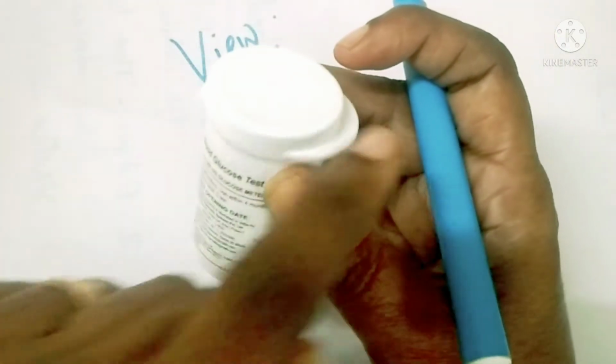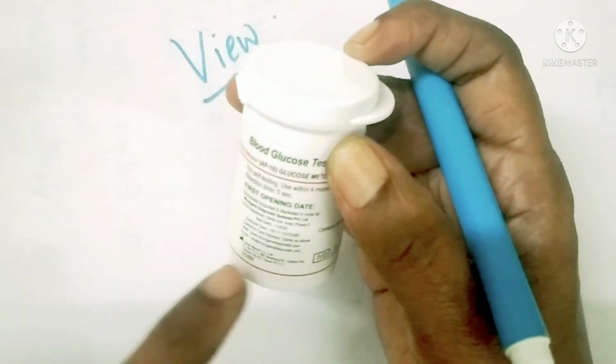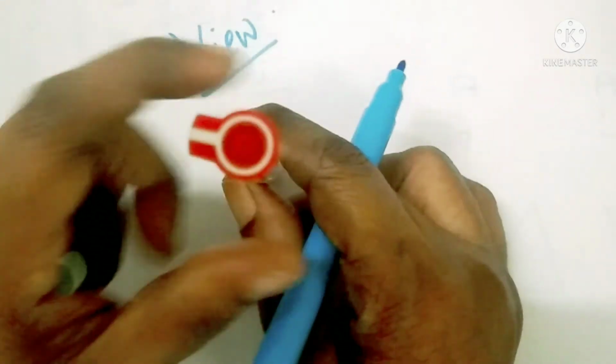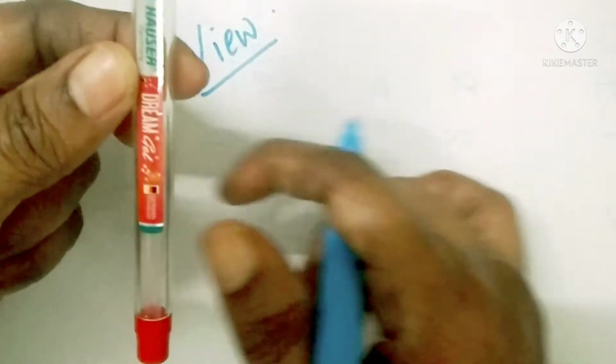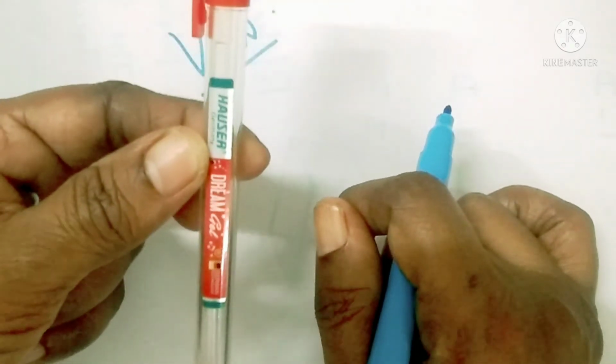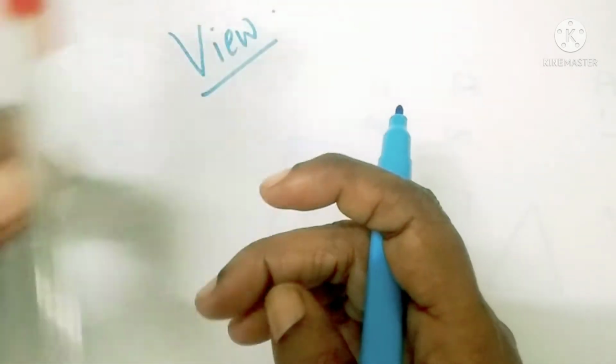So what is the difference? This projecting part is not there. Here a simple part is there. Similarly, if you see here, this is a pen. From here you can see it this way, from here you can see it this way, and on the other side you will be able to see it like this. So any object, when you look at it from different directions, looks different.